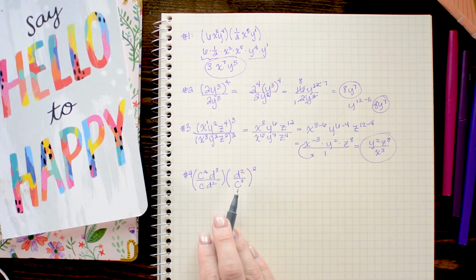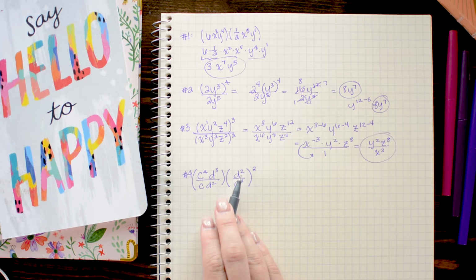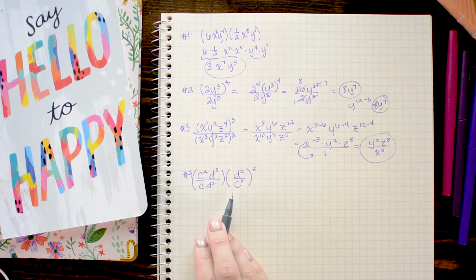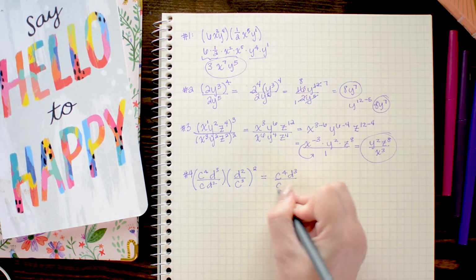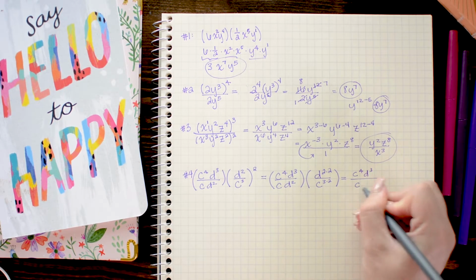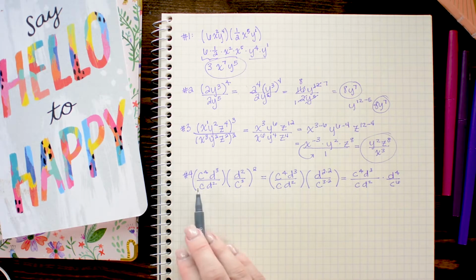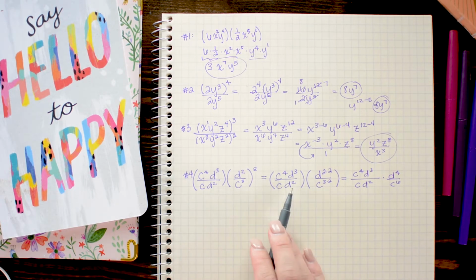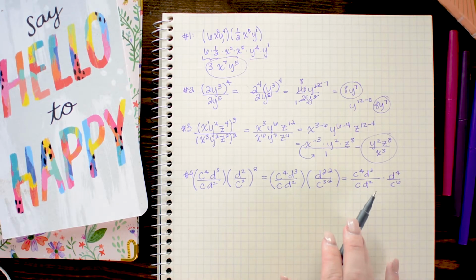Our first step is to apply the power of 2 to both d squared and c cubed. Remember that our rule here is a power raised to a power is multiplication, so I'm just going to multiply these powers together. Notice I've been just copying down this term as we go along just to make sure I don't forget it.